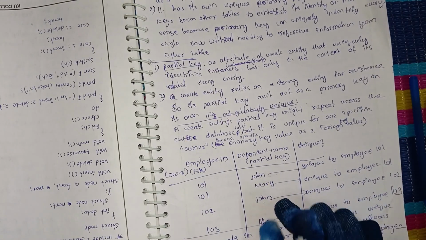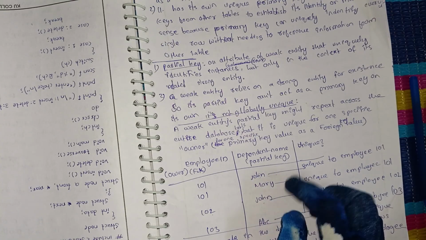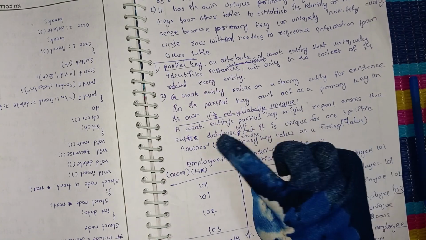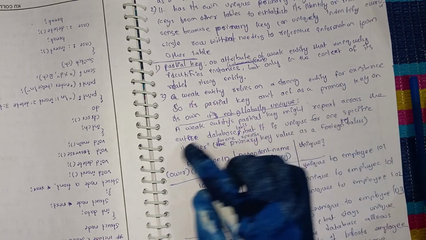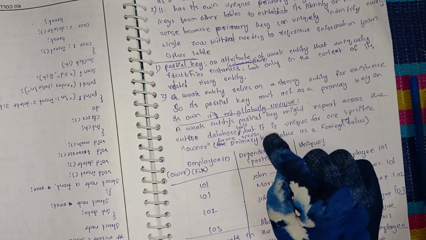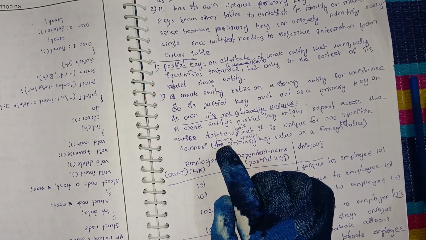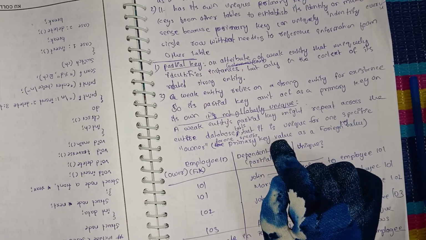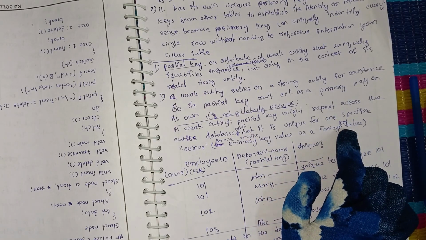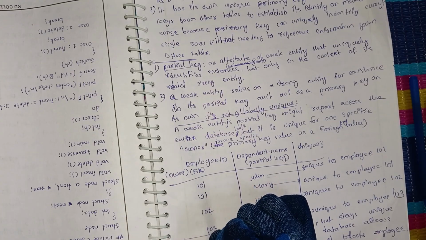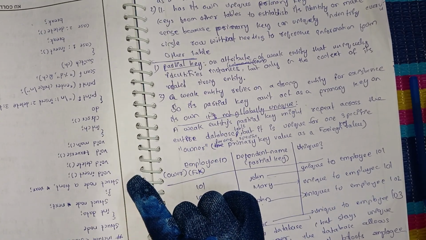Here I have taken a partial key. So John and John are repeated twice. So here we are saying a weak entity's partial key column might repeat across the entire database table, but it is unique for one specific owner. Means for one specific primary key value as a foreign key value. So here are the foreign key values, which are taken from the employee table primary key.